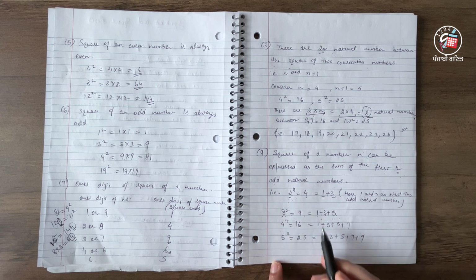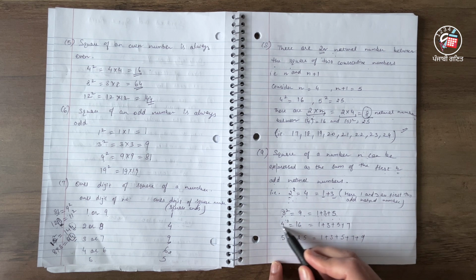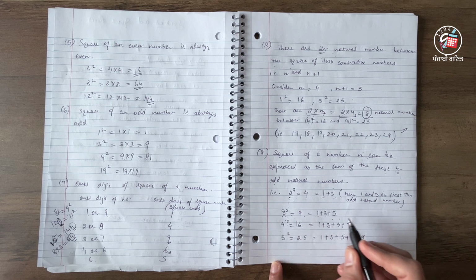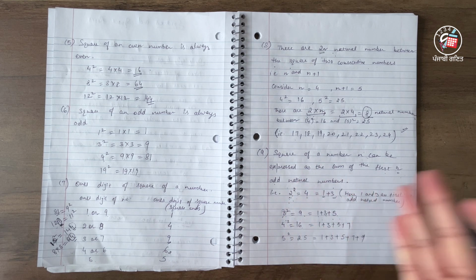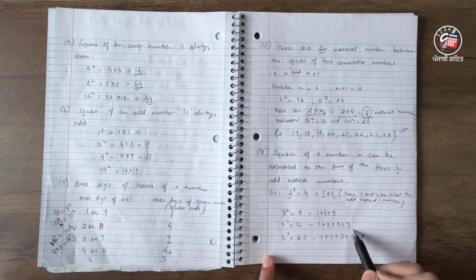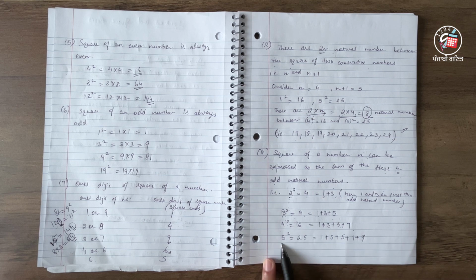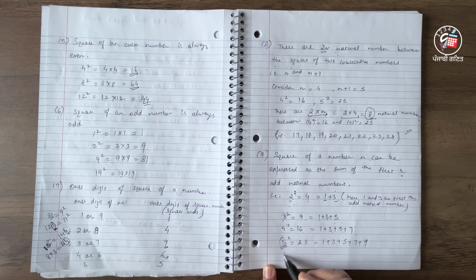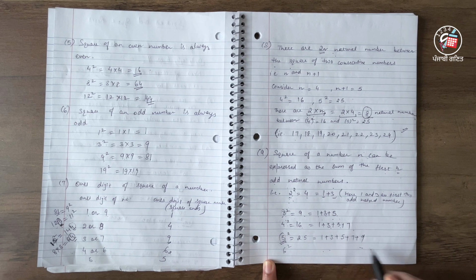And the same for 4. What is the square of 4? 16, right? How many numbers do we have to add? The first 4 odd numbers. We can't take, like, 1, 3, 7 or 9. We can't do it like that. We have to count only the first numbers. 1 plus 3 plus 5 plus 7, and the answer will be 16. For 5, the square is 25, and we have to add the first 5 odd numbers. For 6, we have to add the first 6 odd numbers.